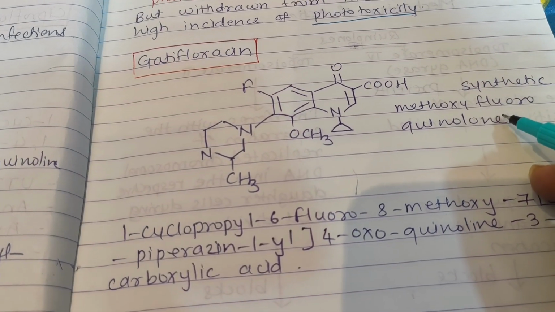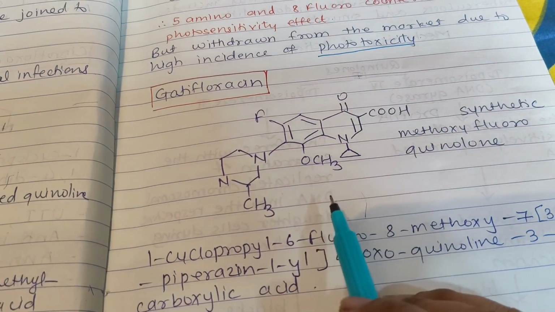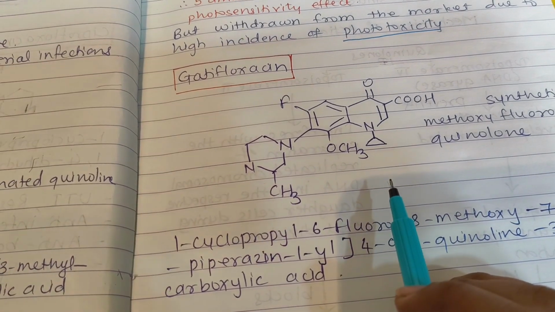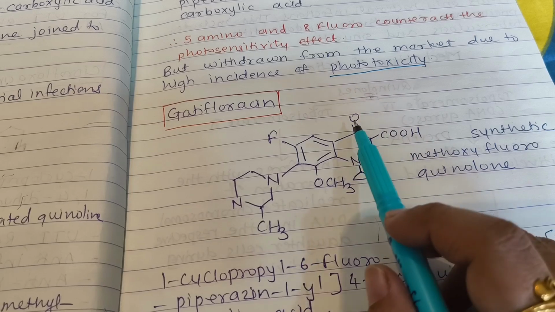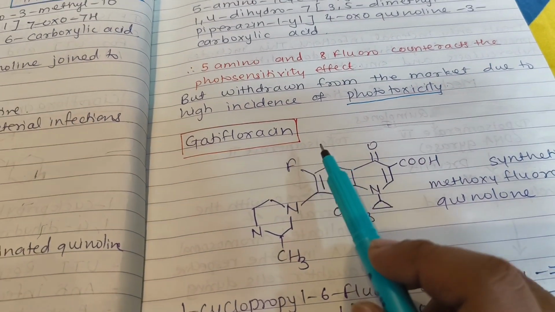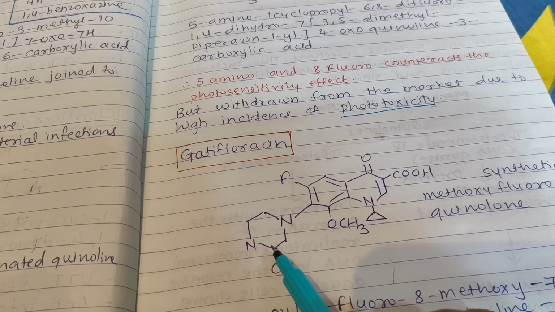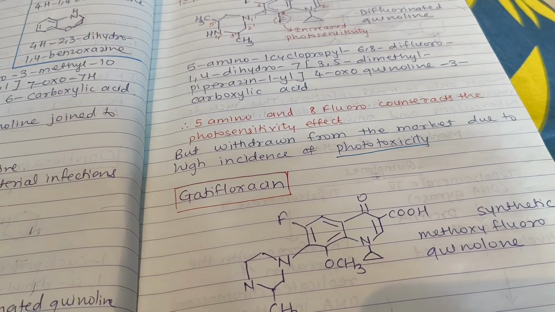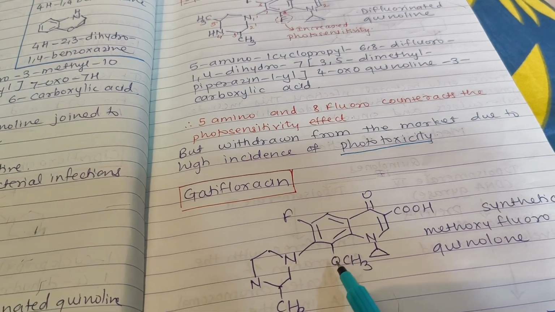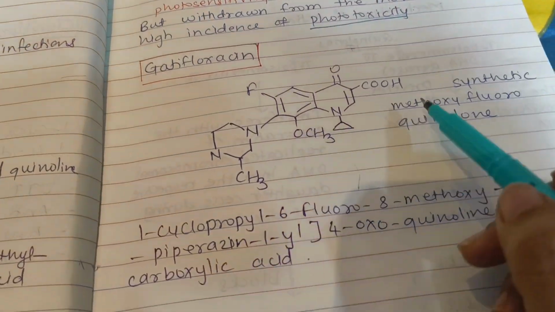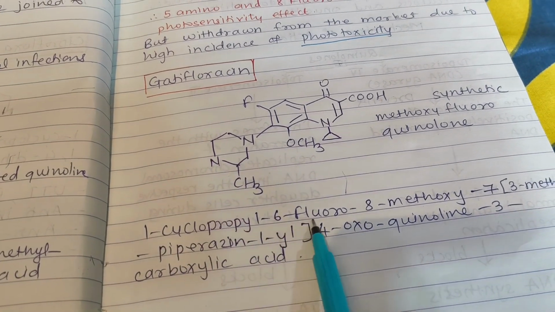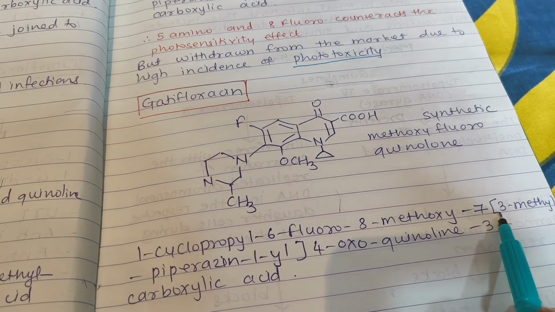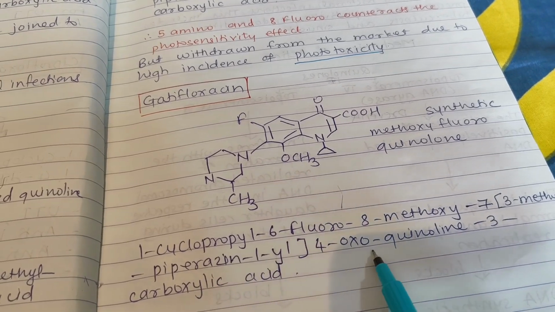Gatifloxacin, synthetic methoxyfluoroquinolone. Okay, this is also cyclopropyl. This is there. This is also there. Again, 6th position fluoro is there. 7th position piperazine. Piperazine has methyl at 3rd position, but at 8th position OCH3 has come. Okay, methoxy. Therefore, it is methoxyfluoroquinolone. 1 cyclopropyl, 6 fluoro, 8 methoxy, 7 position it is 3 methyl piperazinyl, 4 oxoquinoline, 3 carboxylic acid.